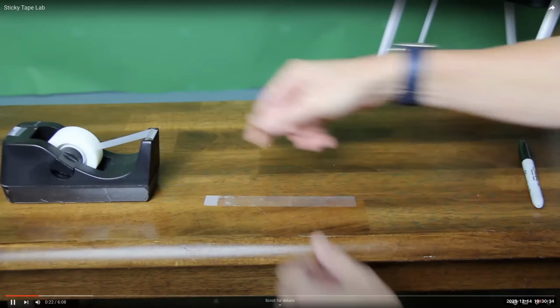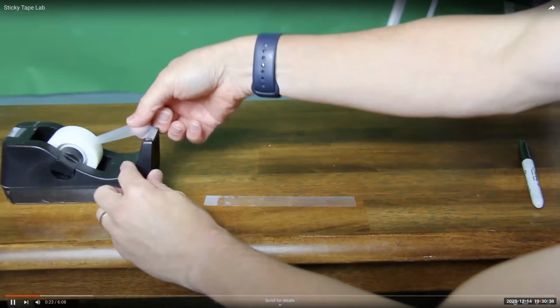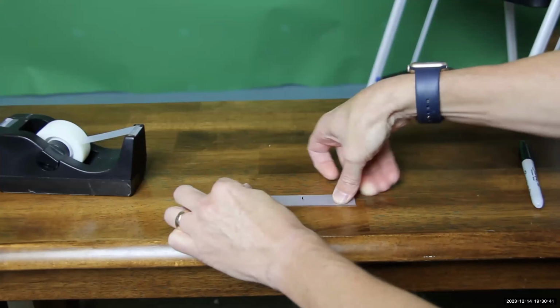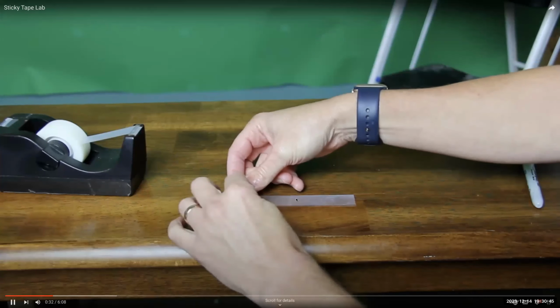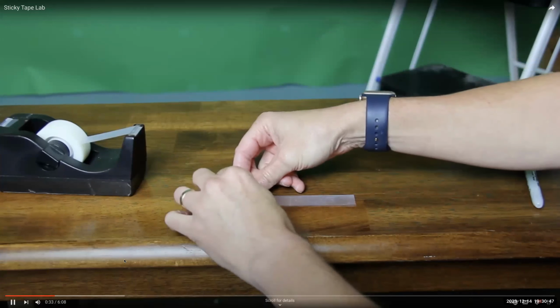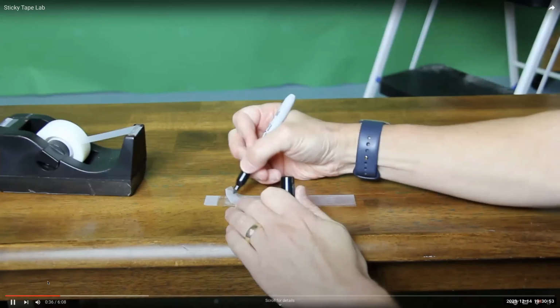That's what we call the base tape, and then we're going to take another piece and stick it on top, and because it's on top, we call that the top tape. So now that I have it folded over, I'm going to mark it as a T, and that's the top, and then this is B for the base tape. So I'm going to do one more set.